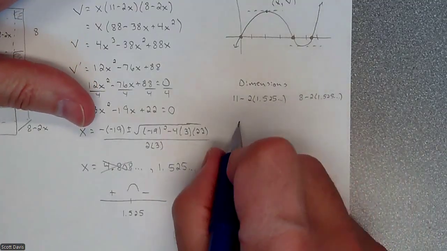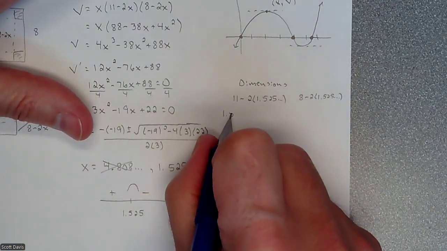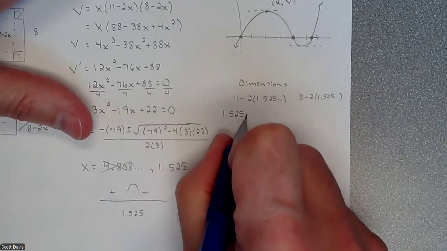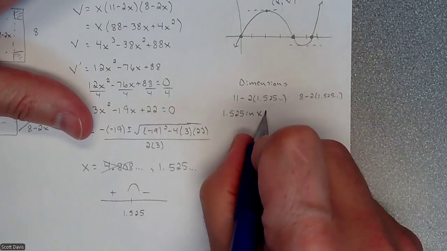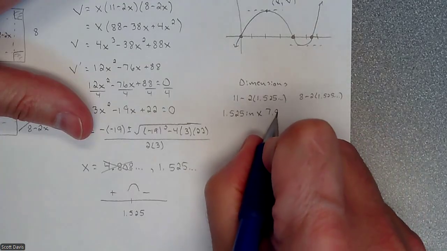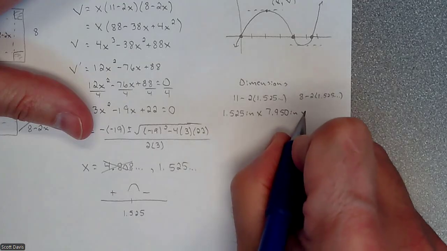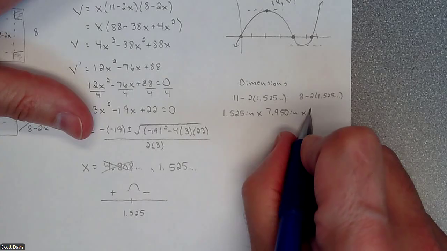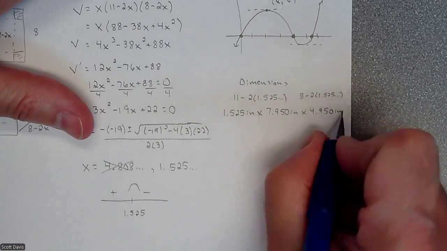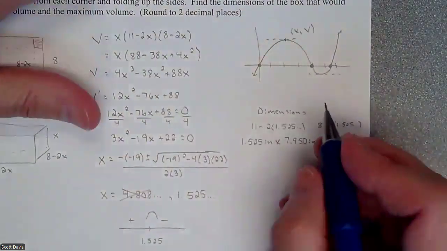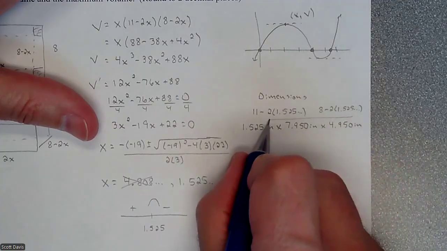And when I put all these pieces together, I'm going to have 1.525 inches by 7.950 inches by 4.950 inches. And I'm actually going to 3 decimal places rather than 2. So those are my dimensions. So that's part of my answer.